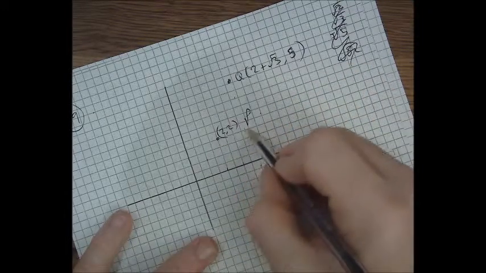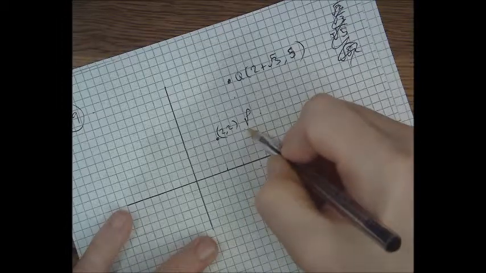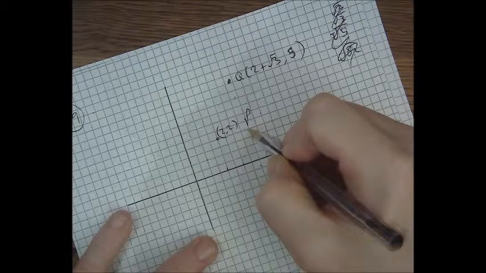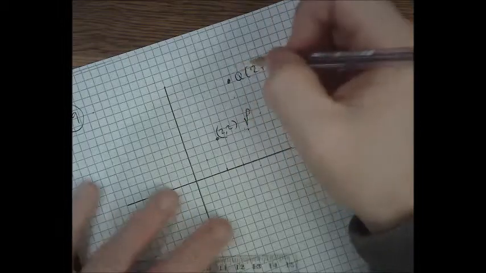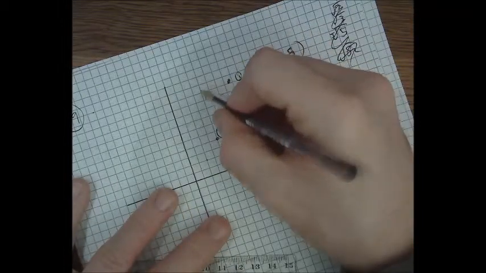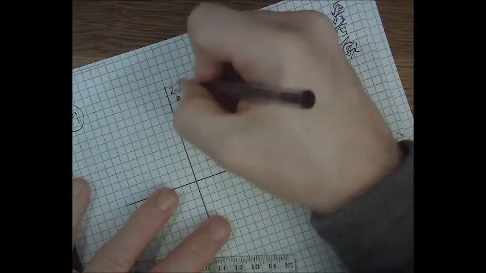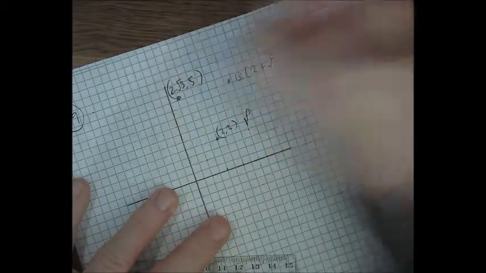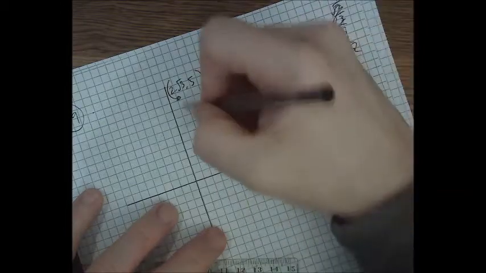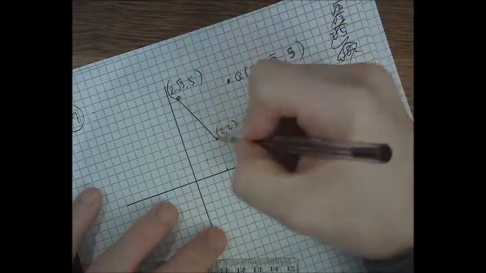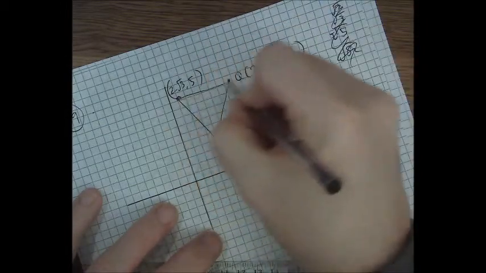Well, I've drawn 2 minus root 3. So that's a little bit to the right of the, and it's got the same height. Important to notice that coincidence. That means you've got a classic congruent triangle situation.